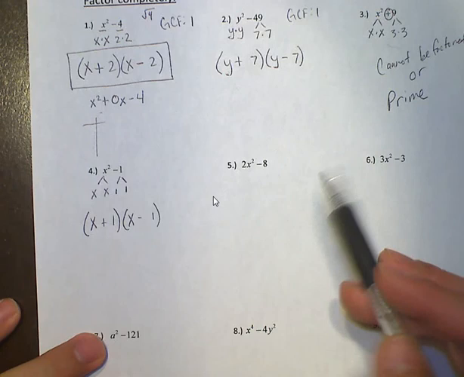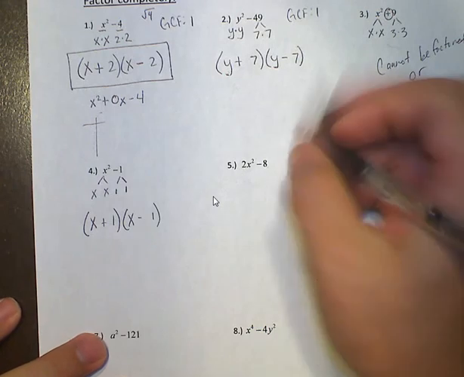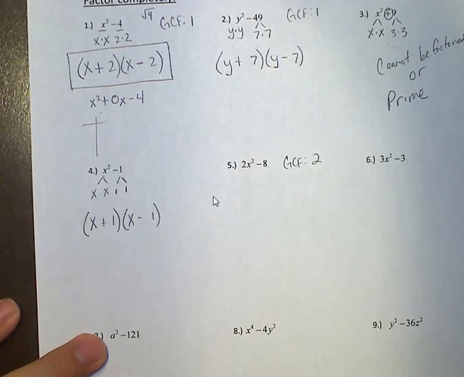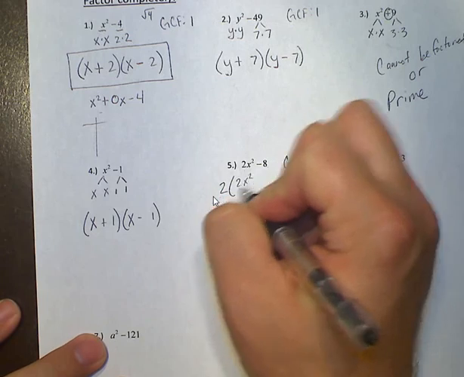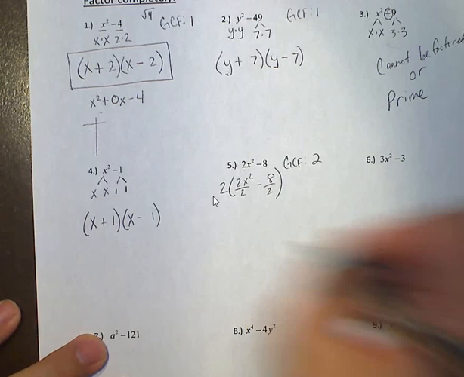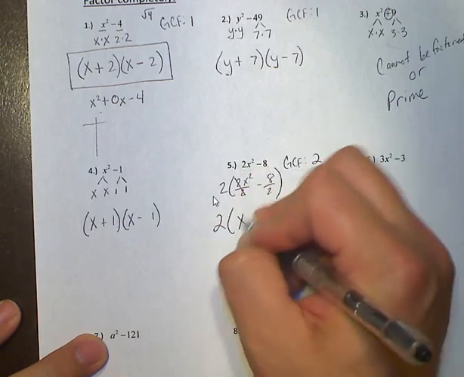All right, 2x squared and -8. So this is where I first need to see, do I have a GCF? Do I have a GCF between 2 and 8? Yes, it's 2. So I want to take out a 2 here. Now I have 2 times x squared minus 4.